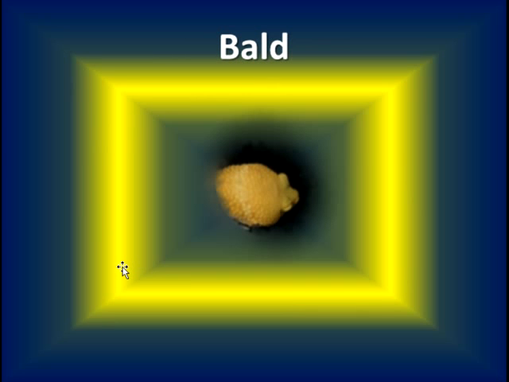Next one is bald or baldy. In order to be that, you must have absolutely no spots on the head. There cannot be any freckling. There can't just be one spot. It has to be completely gone, which is hence the reason why it's called bald.